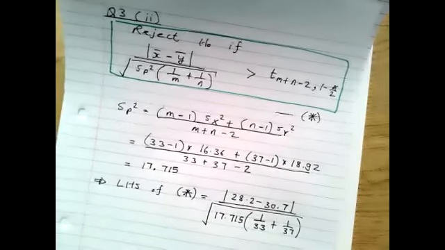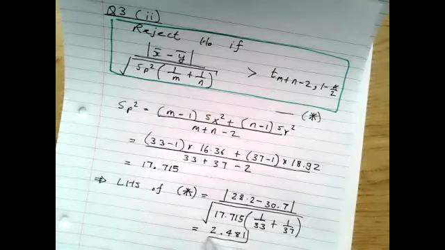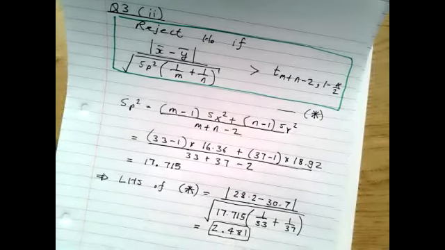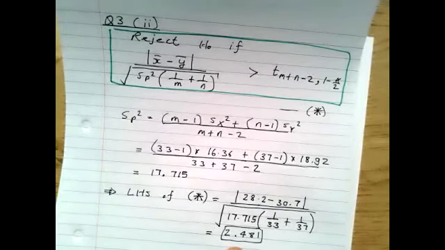And this will be equal to 2.481. So this is the left-hand side of star.